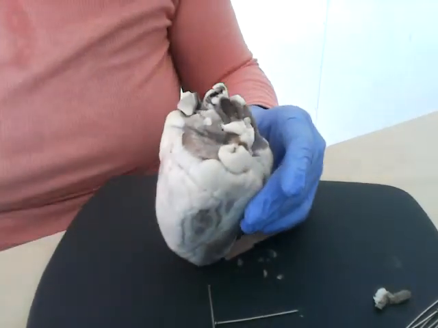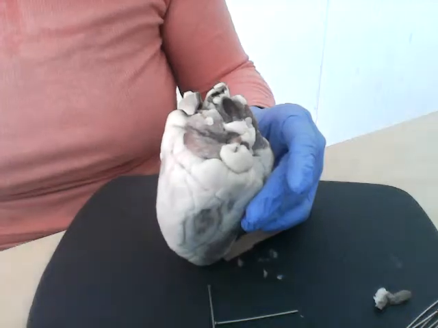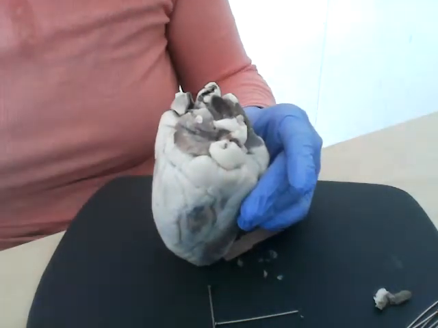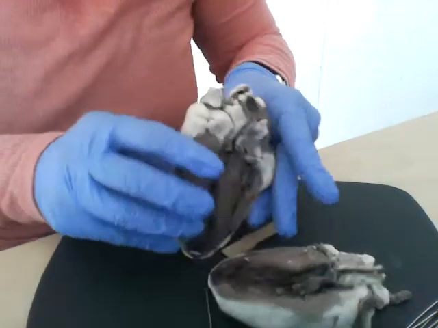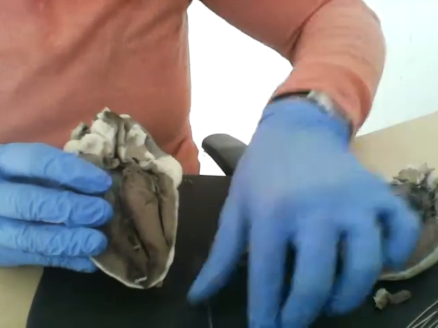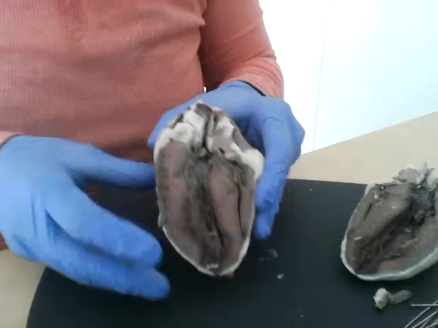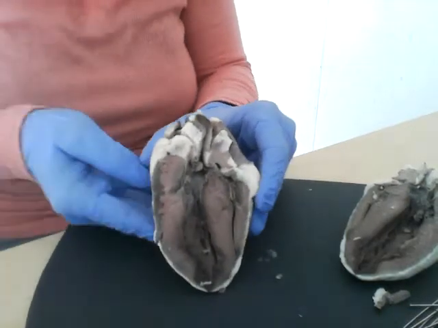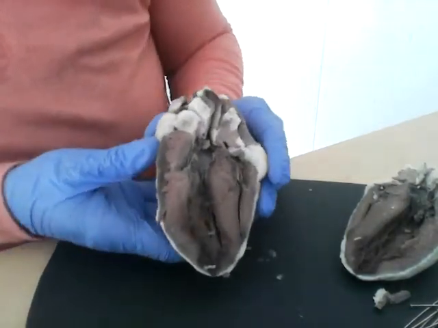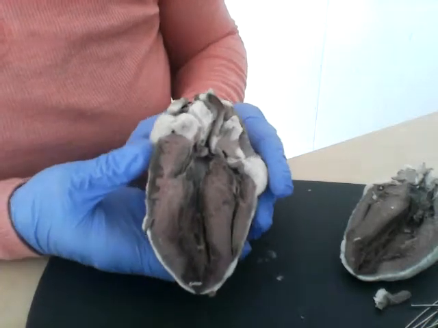Okay, so section 2, we will go to the internal structures of the heart, and oops, lost my heart. Okay, so we'll work with just this one piece here, this one side. Okay, so let's see.